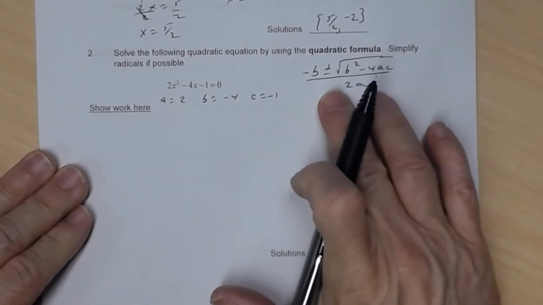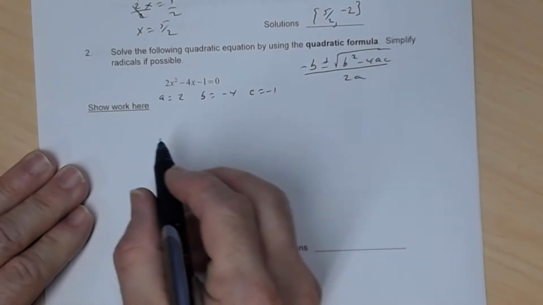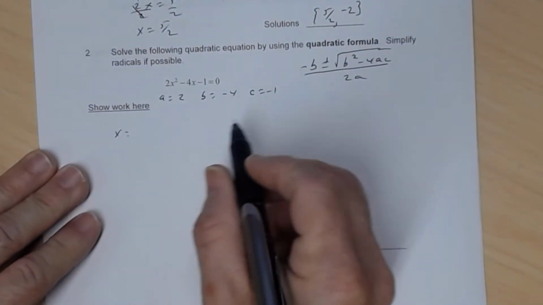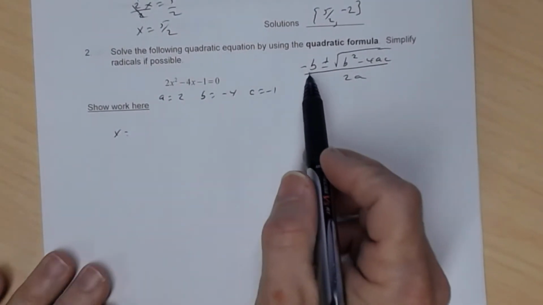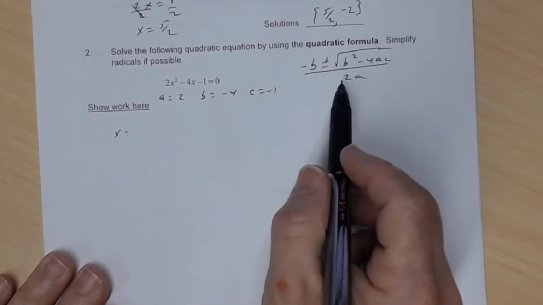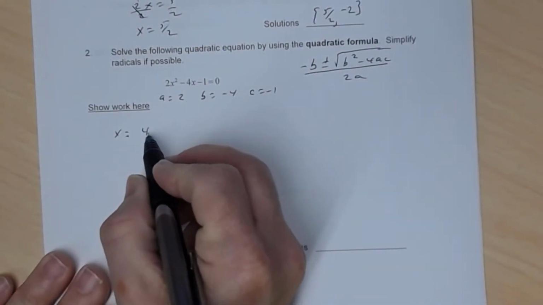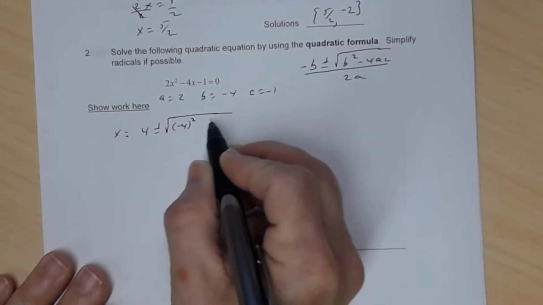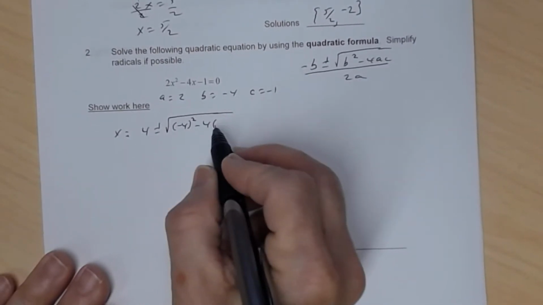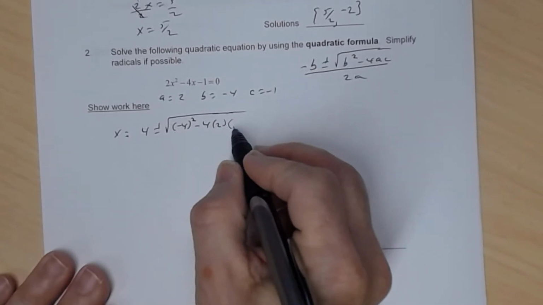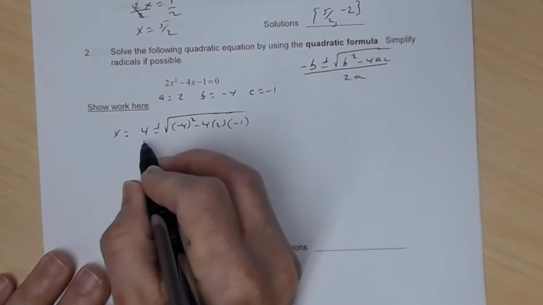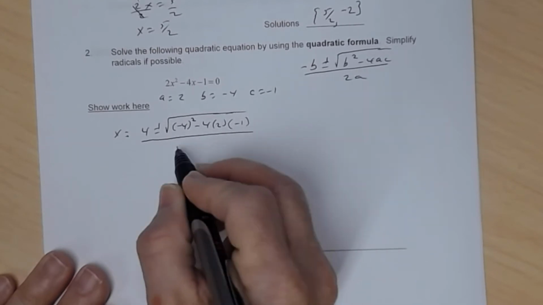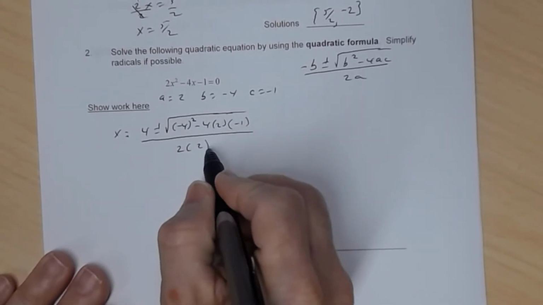And then we're just going to substitute into the quadratic formula. So I get x equals, so I'm trying to find the solutions. So this says I take the opposite of b. Well, b is negative 4. This becomes a positive 4, plus or minus the square root of b, which is negative 4, I'm squaring it, minus 4 times a, a is 2, times c, which is negative 1. And all of that's being divided by 2 times a, and a is 2.